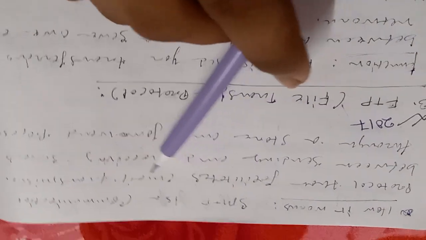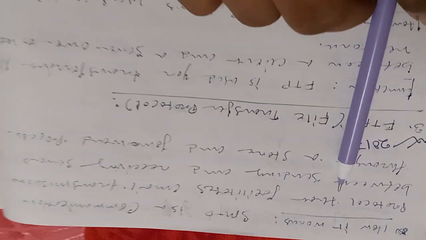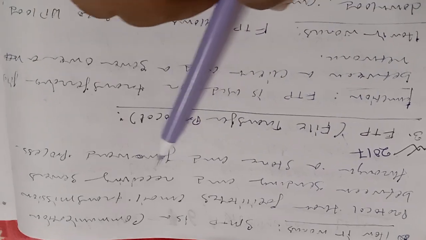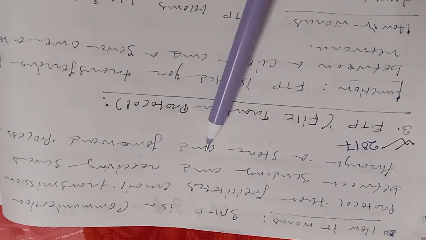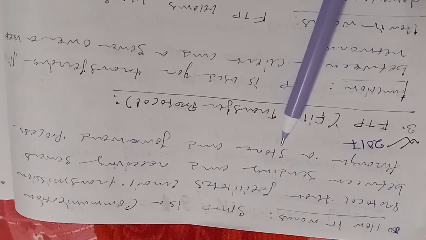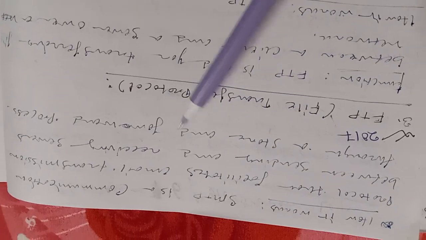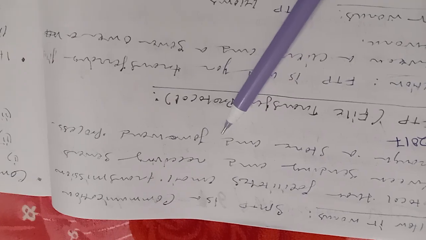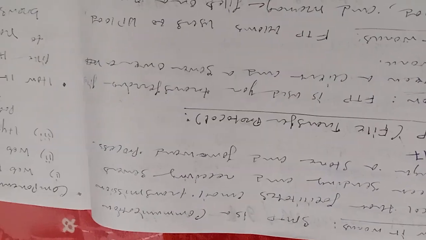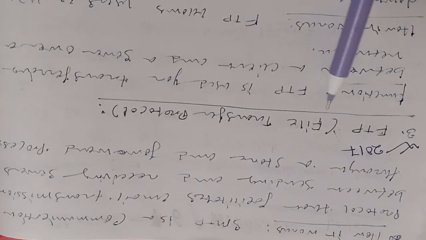Let's see how SMTP works. SMTP is a communication protocol that facilitates email transmission between sending and receiving servers through a store and forward process.